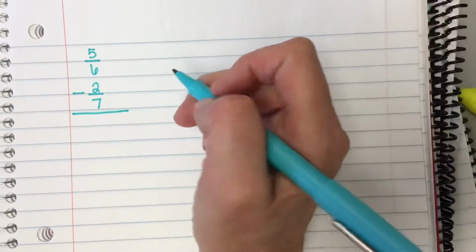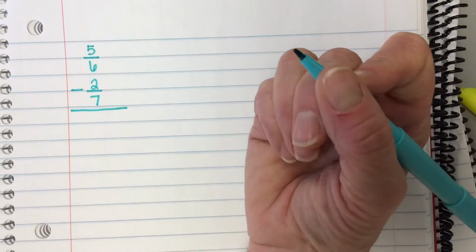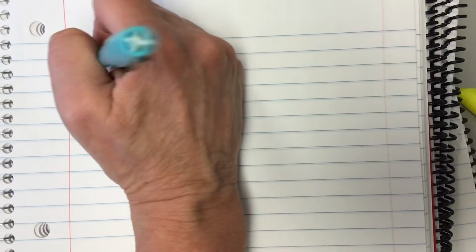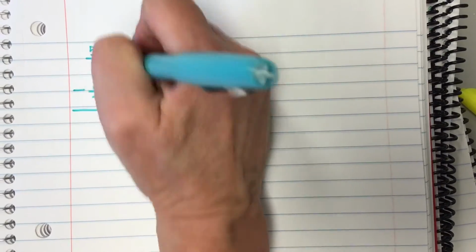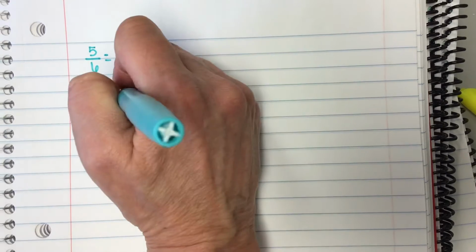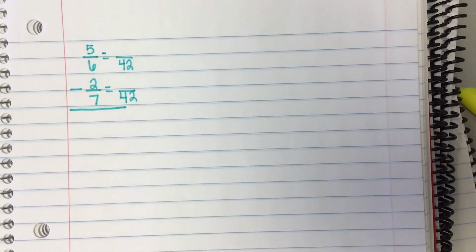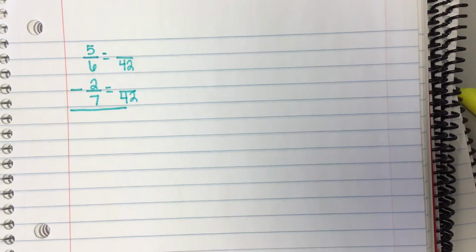Okay, so do I need to list them out, or can someone tell me the least common multiple for 6 and 7? What's the least common multiple, Noah? 42. Go ahead and find your equivalent fractions that have 42 in your denominator.